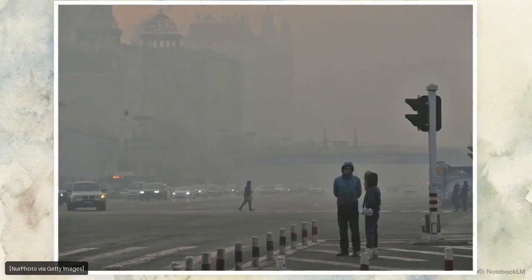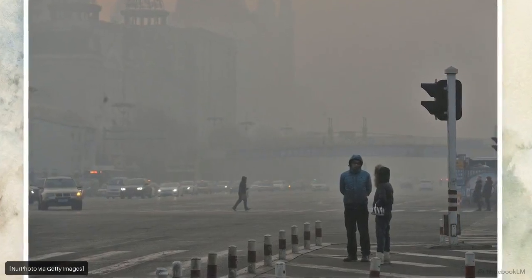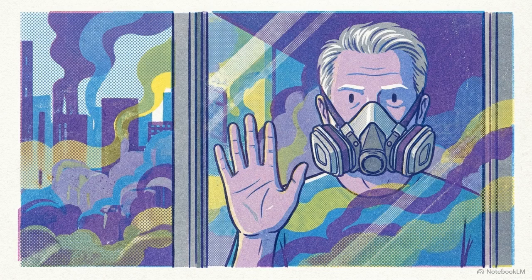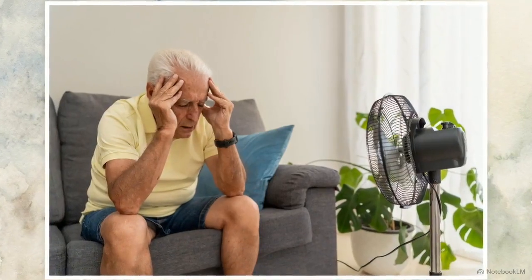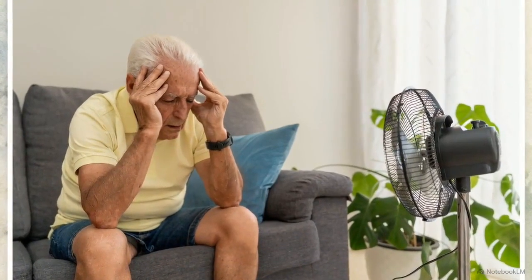Fossil fuel combustion also pumps microscopic, toxic particles directly into the air we breathe every day. Inhaling this pollution takes a severe toll on the human body, directly causing asthma and serious chronic lung diseases. Young children and the elderly are the most vulnerable, as their weaker immune systems cannot effectively fight off the constant chemical exposure. These underlying health issues are aggressively magnified by the sudden, intense heat waves triggered by global warming.